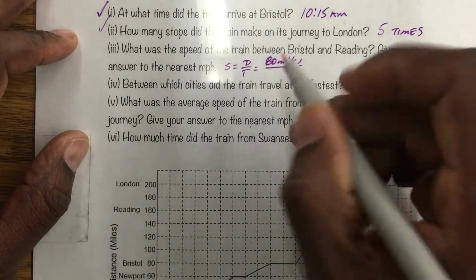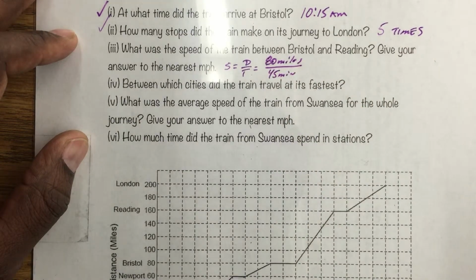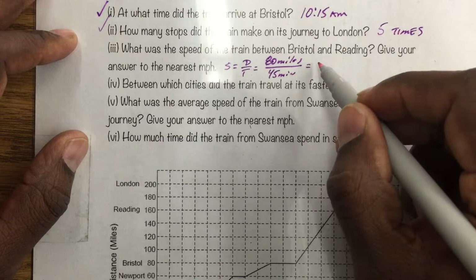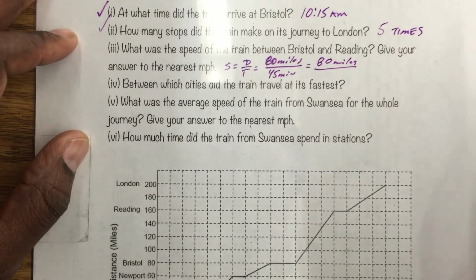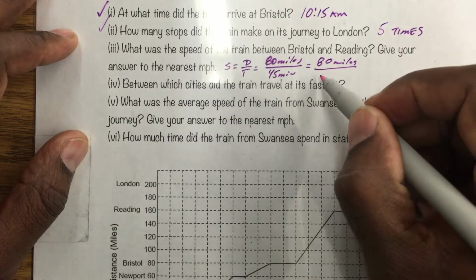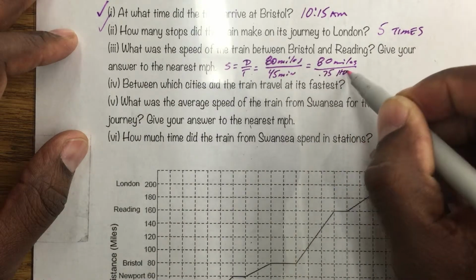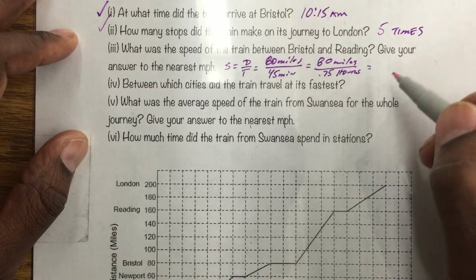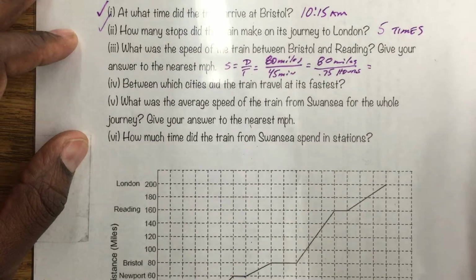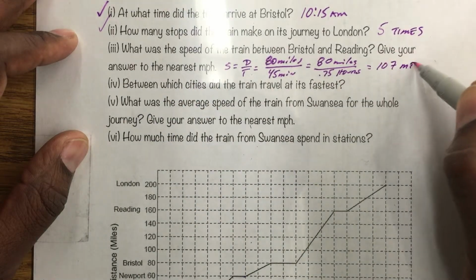The time it takes is 45 minutes, but they want the speed in miles per hour, so we need to change that 45 minutes to hours. 45 minutes is 3/4 of an hour. The decimal for 3/4 is 0.75 hours. 80 divided by 0.75 gives you 106.666. If you round to the nearest mile per hour, you get 107 miles per hour.